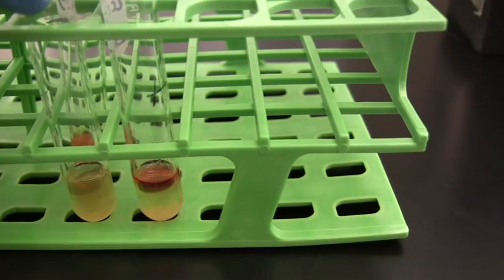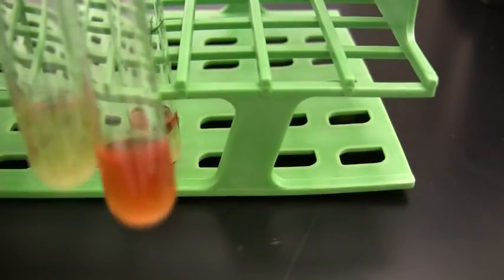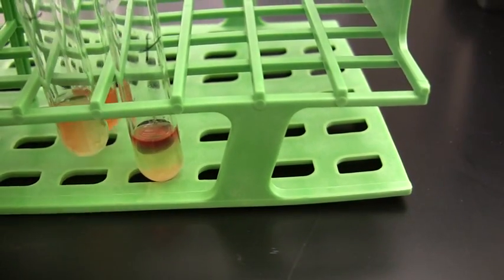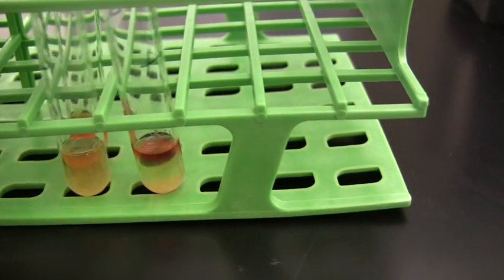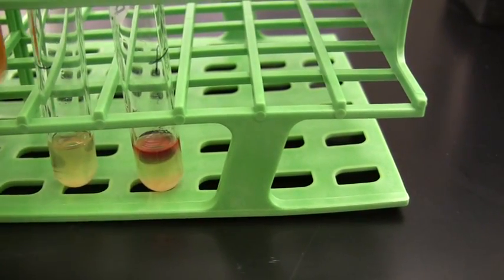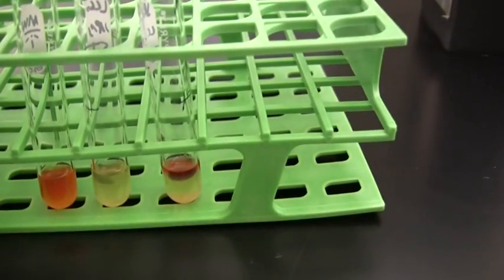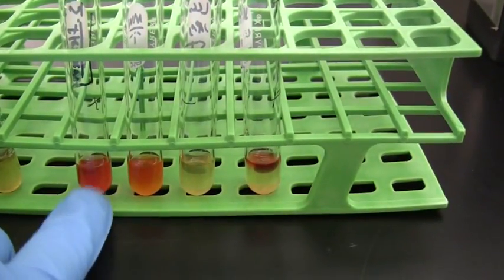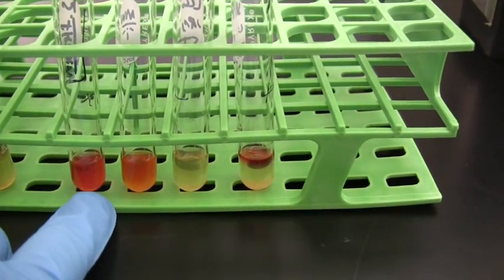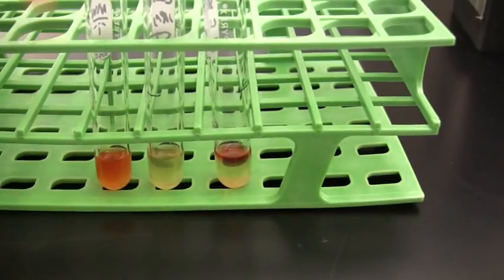And I compared a couple different methyl red negatives here, just to note on these methyl reds that it clearly needs to be a bright red color. So I'm going to move this other one over here, pull this out. This is actually a negative methyl red. It's more of an orangey color. It needs to be bright red to be considered positive. Over here you can see clearly, this is from the test I started with, a clear bright red color, which is going to indicate an acidic end product.